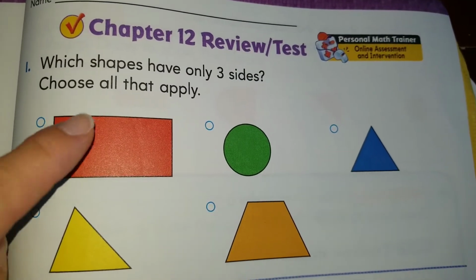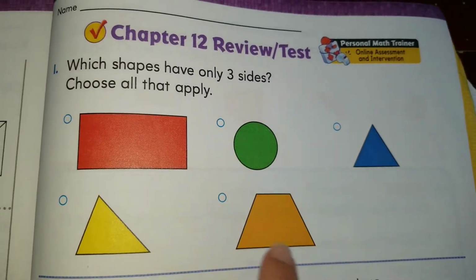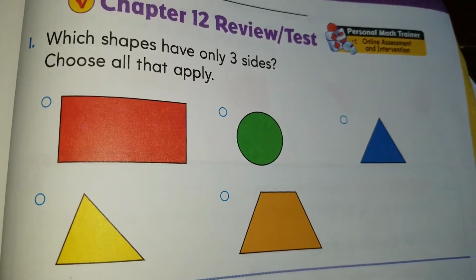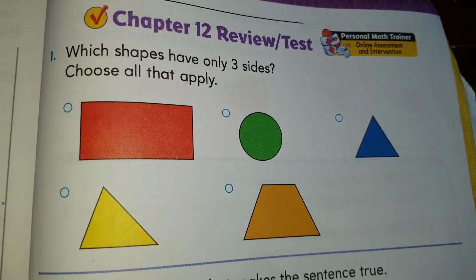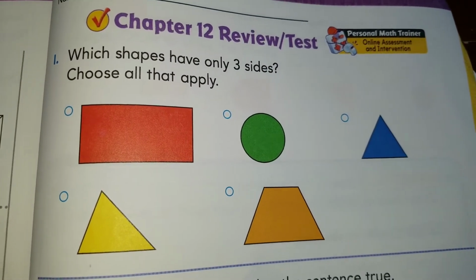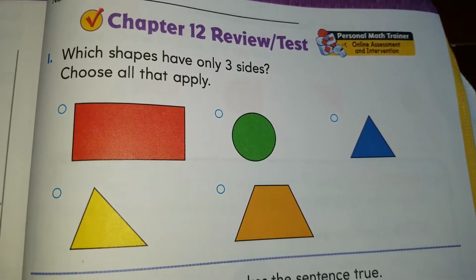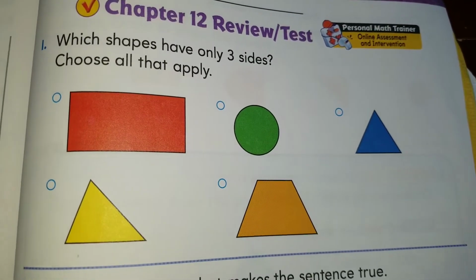Vamos a escoger cuál de estas figuras tiene solo 3 lados. Van a escoger 2 de estas figuras. Just 3 sides. Don't forget, there's 2 of them that only have 3 sides. 3 lados. You're going to bubble them in, next to them. There's only 2 of them.